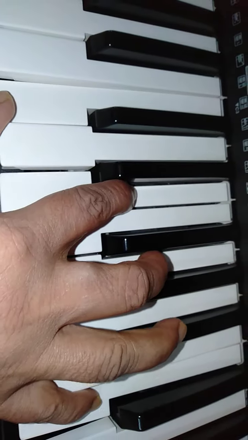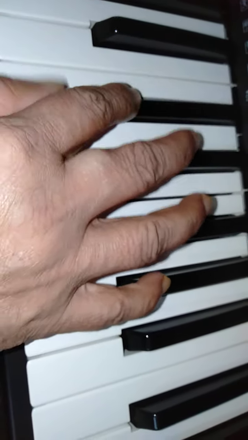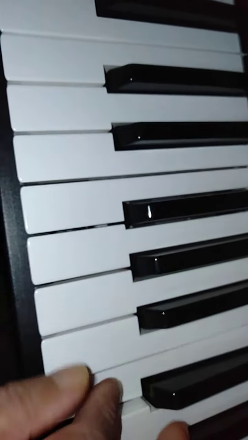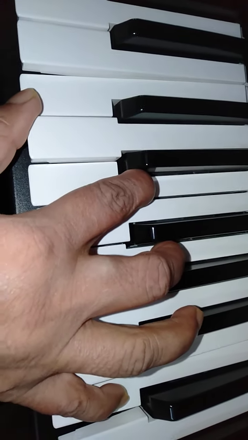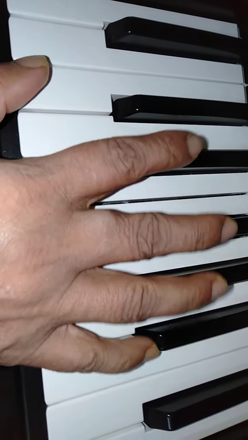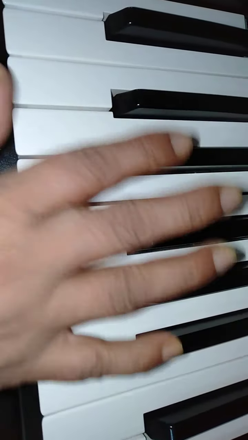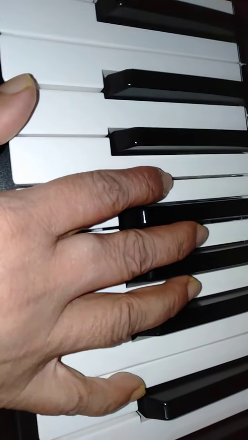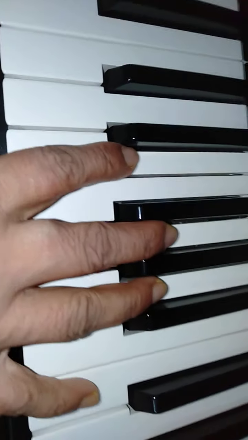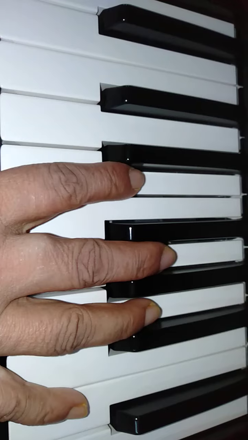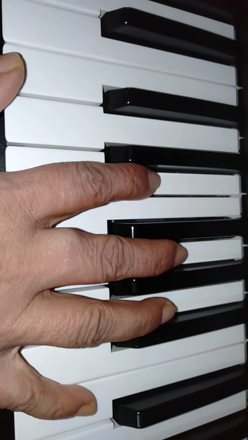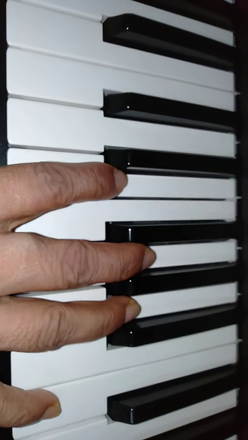13 into 5, 65. 13 for 1 octave. This is 1 octave, 13. So 65 keys in a keyboard, normally a 5 octave keyboard. There are 4 octave keyboards also, but 5 octave is the normal size for the keyboard. And in the case of piano, you have 7 octaves, so that's about 85, 86 keys.